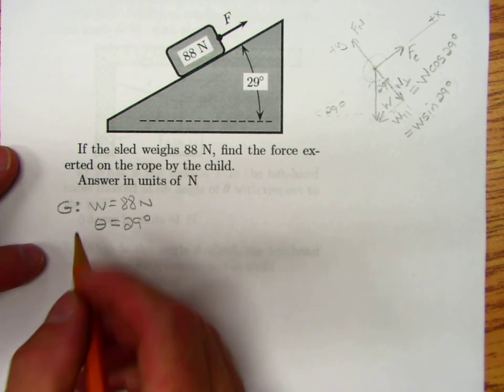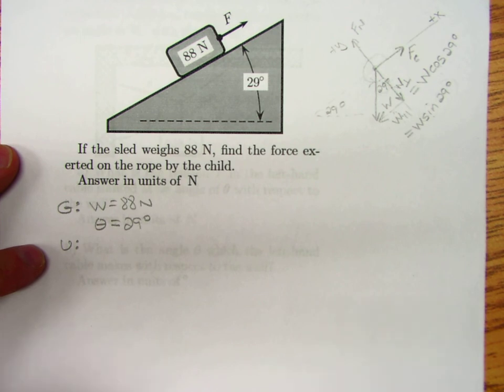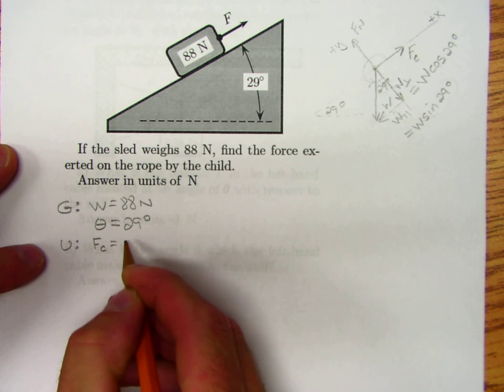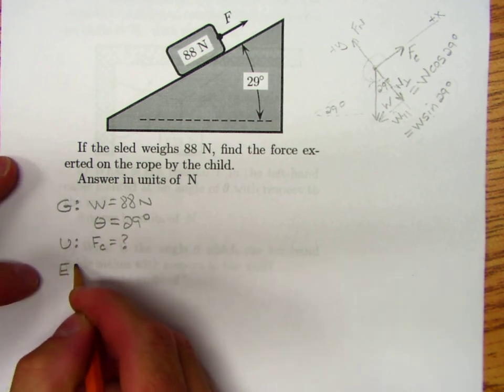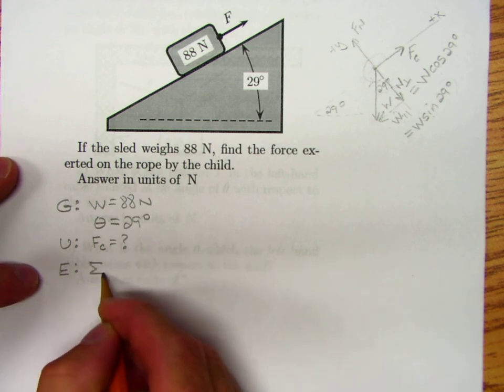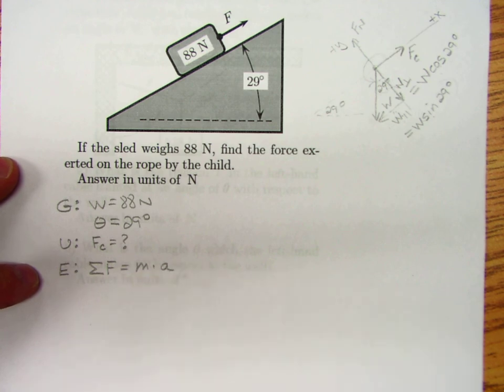This is just a declaration to make sure we know exactly what we're looking for, because there's a lot of things you could find out in this problem. We're looking for the force exerted on the rope by the child. That's just going to be Fc. Put a little question mark there because that's what we're looking for. Then the equation, we are utilizing Newton's second law. So sigma F is equal to mass times acceleration. Okay. Now in this case, we know that the acceleration is going to be 0. Therefore, the product of the mass and the acceleration is also going to be 0.